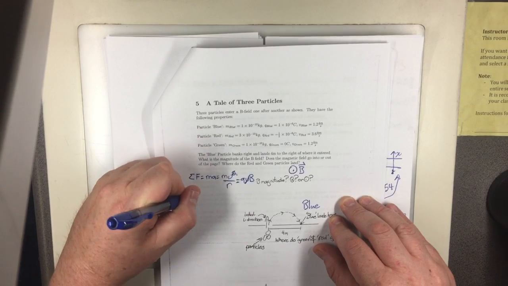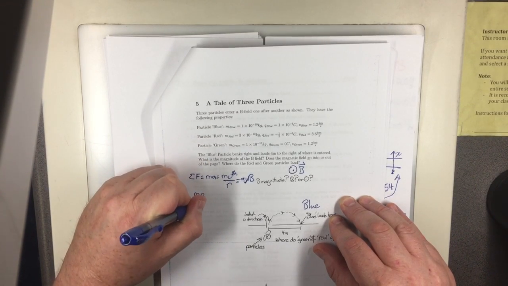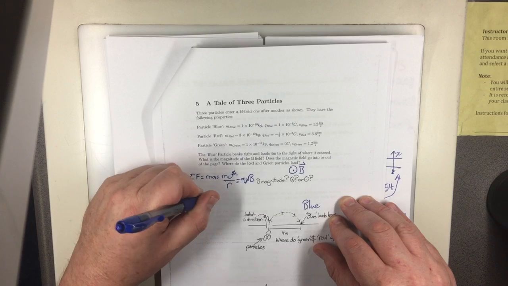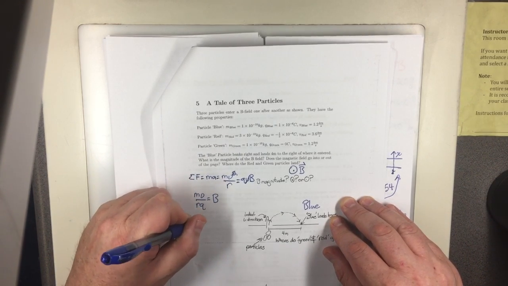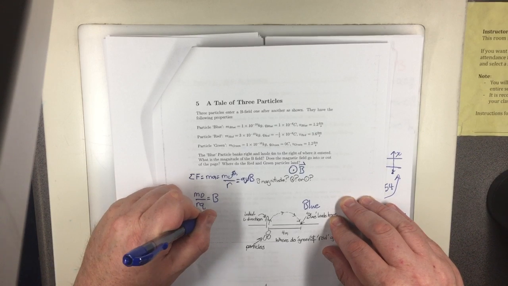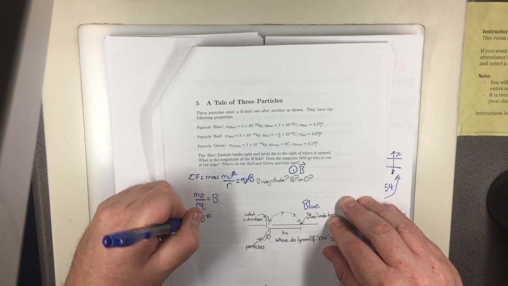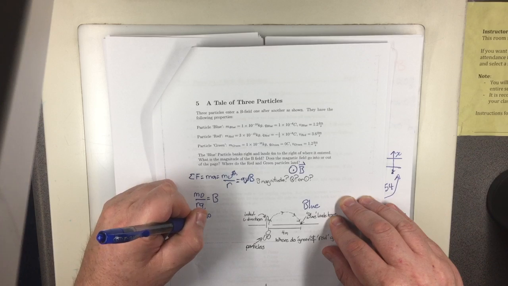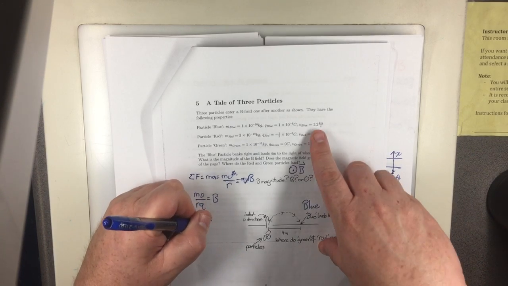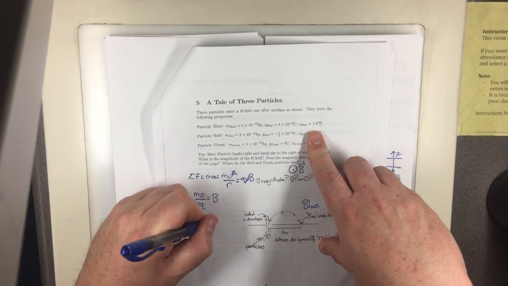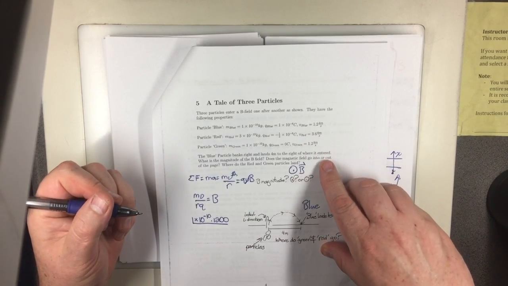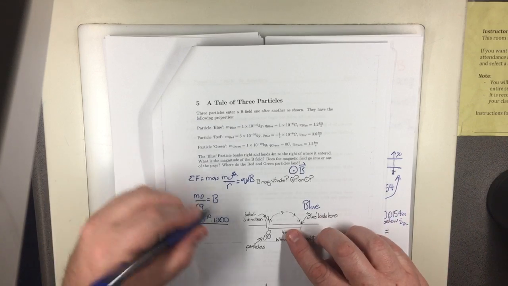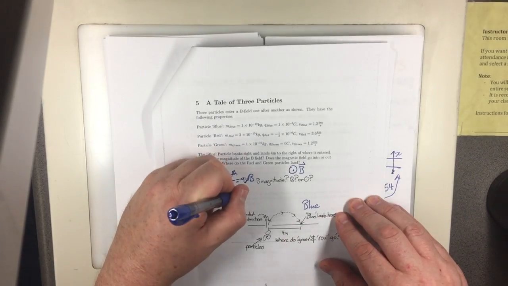I'm looking for B, so mv over rq is equal to B. The m is 1 times 10 to the negative 10. V is 1.2 kilometers per second, or 1,200 meters per second. R is 2.